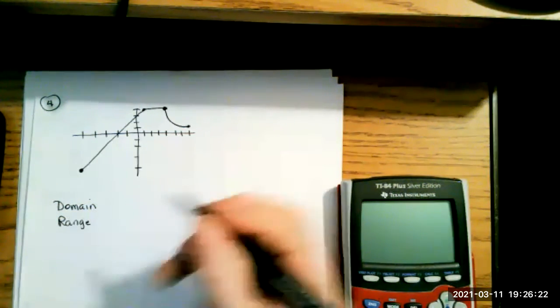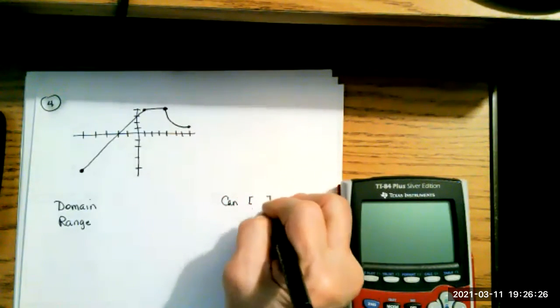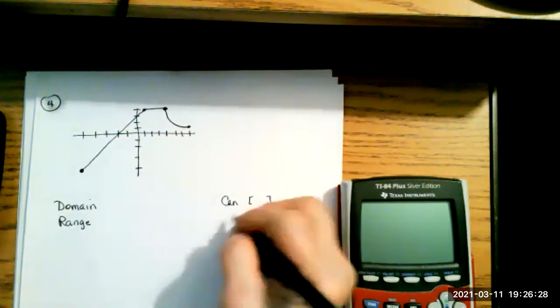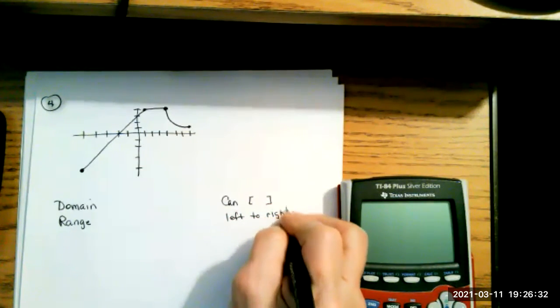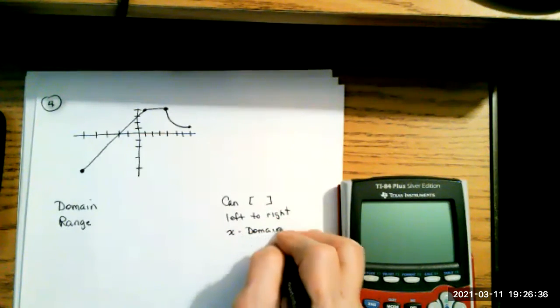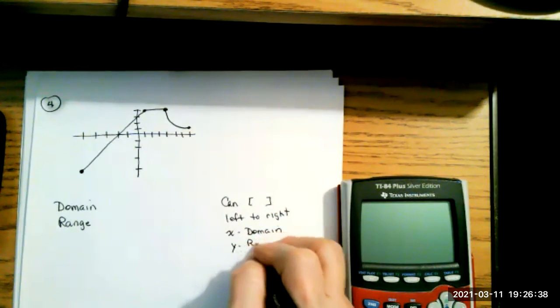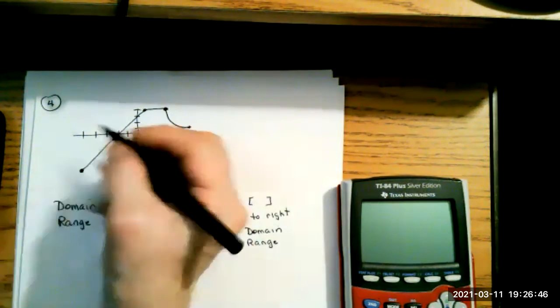Now remember, on domains and range, you can use the brackets, and you do go left to right, and you're using X for the domain, and you're using Y values for the range. So keep in mind that's kind of different than the intervals. So let's see what these points are.